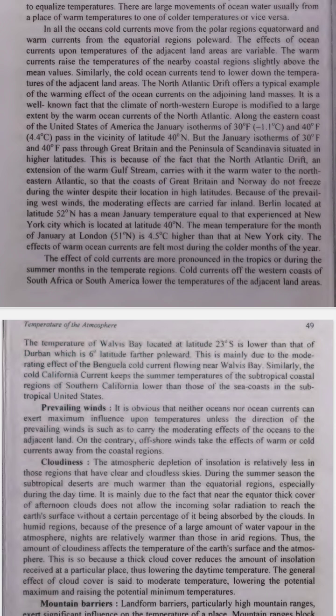1. Onshore winds. These are winds that blow from the ocean towards the land. Moderating effect. When winds blow from the ocean onto the land, they carry the temperature moderating effects of the ocean with them. This means that the warm or cold ocean currents can affect the coastal climate. For example, warm ocean currents like the Gulf Stream can bring warmer air to coastal regions, while cold currents can cool down the coastal areas.